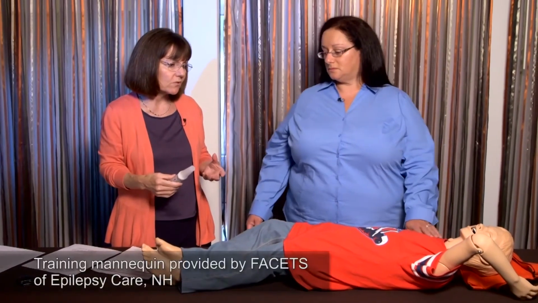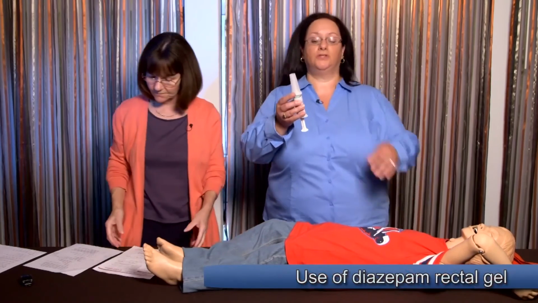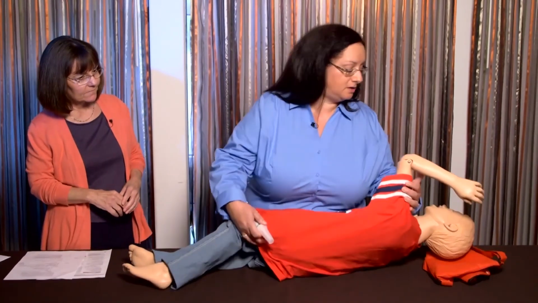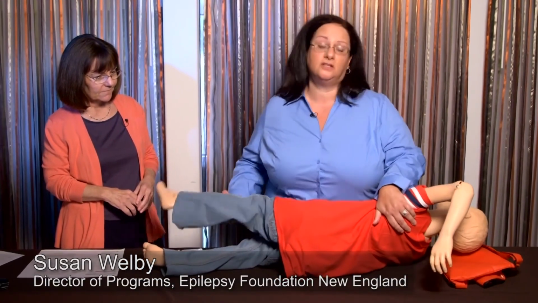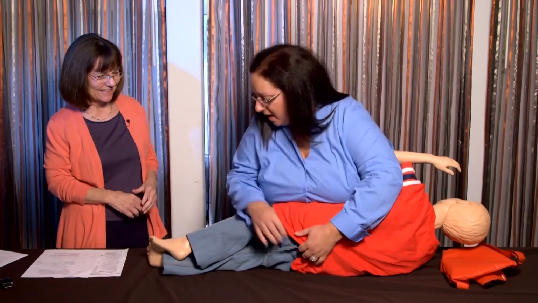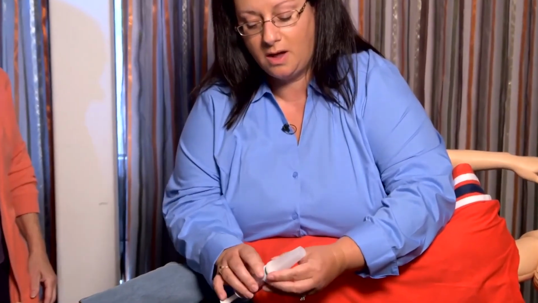So let's say this is Susan, who's come across her child having a seizure, and she's going to demonstrate for us what she would do in giving the medication. Okay, I would have checked this already, so I see the green bar. I would have my child on their side, and in this case it would be easier if they're facing me. This is a little stiffer than my child. Holding the Diastat, I check the dose, I see the green bar, I'm good to go.